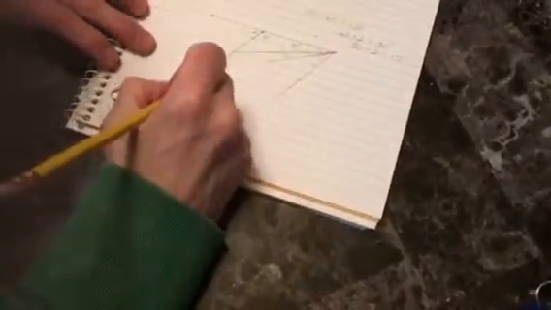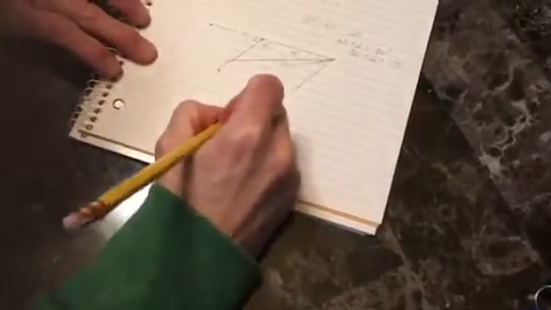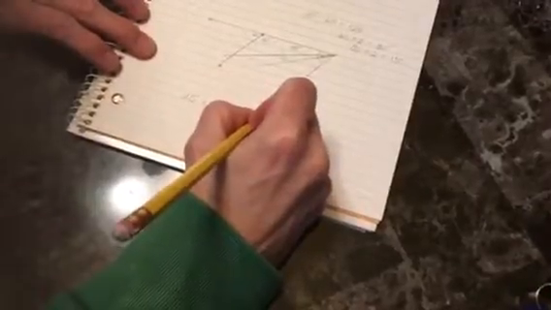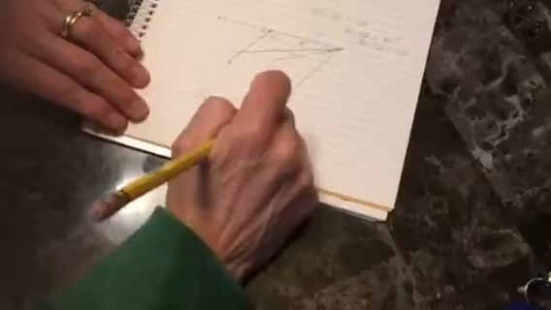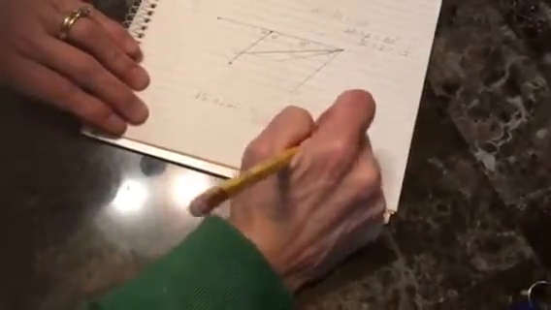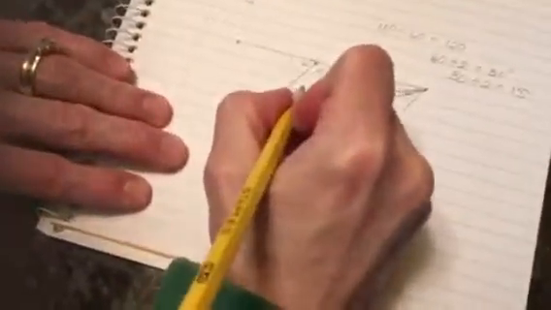And 15 plus 120 is equal to 135. And if I do 180 minus 135, that will leave me with my 45-degree angle. So that means this has to be 45 degrees.